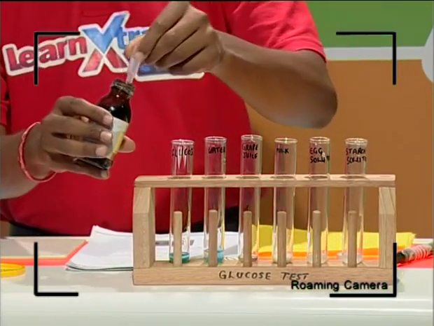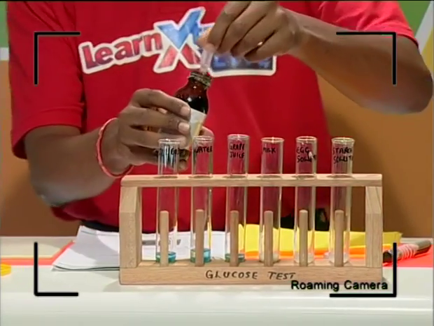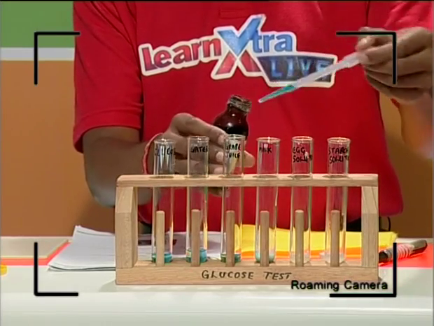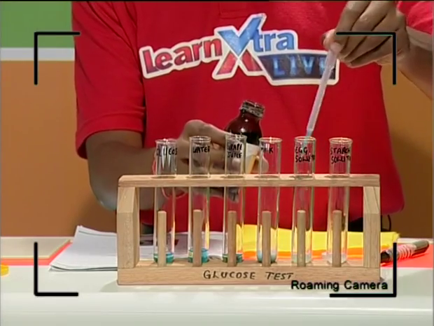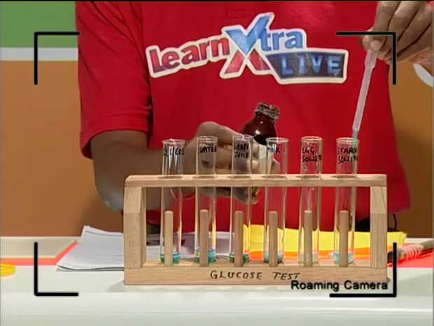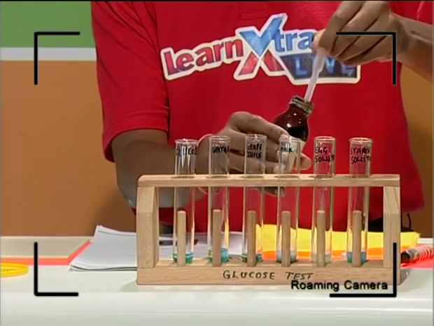And while we do this, guys, I've got a kettle that's boiling, and I'm going to put these test tubes into the kettle and allow them to stand for about 15 minutes. And while that happens, we're going to start with the next set of experiments. We'll be testing for the presence of proteins in different food samples. So now we've added Benedict's, almost 2 mLs into each one.